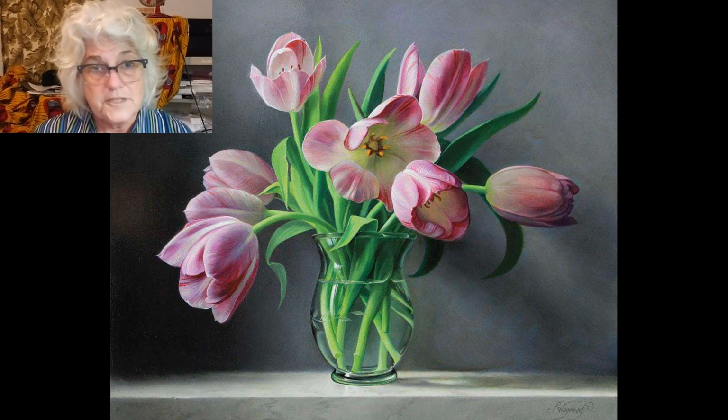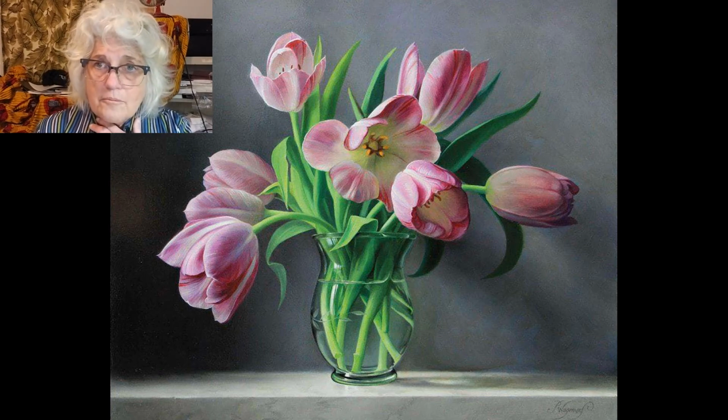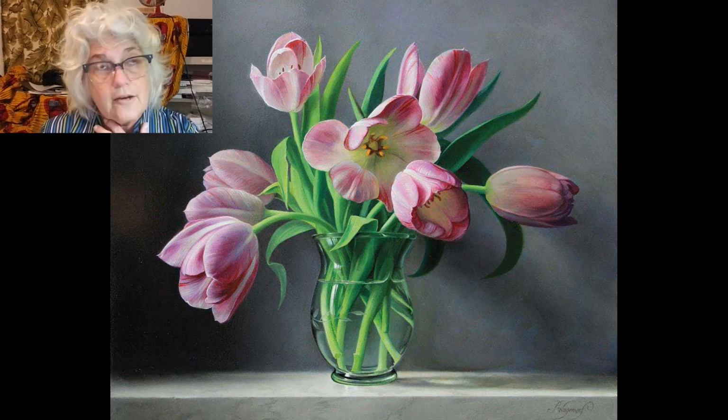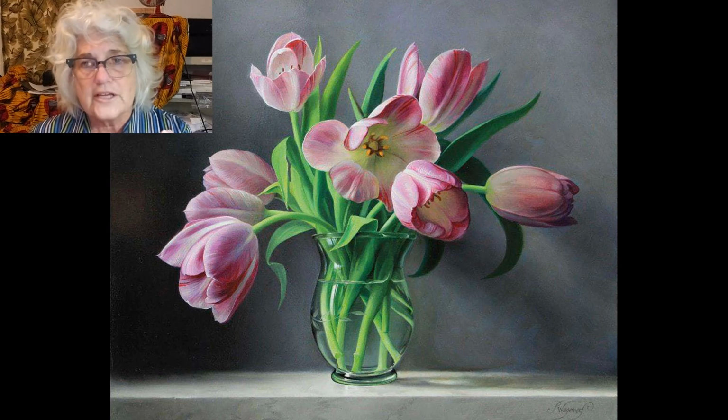It's going to have some details, and it's something that makes you calm and feel serene because it's pretty flowers, it's nature, things like that.